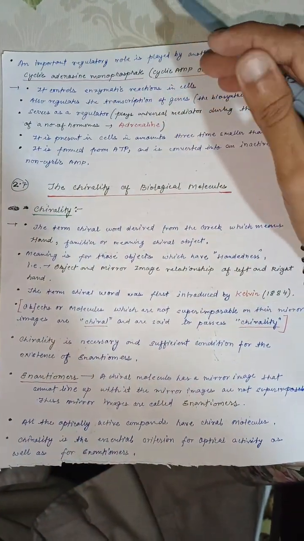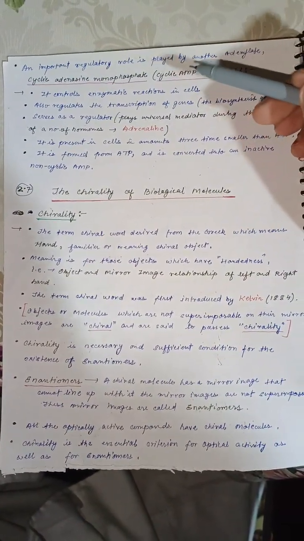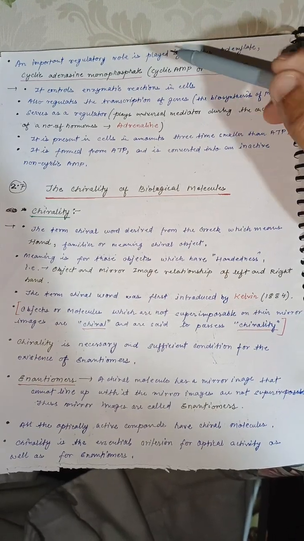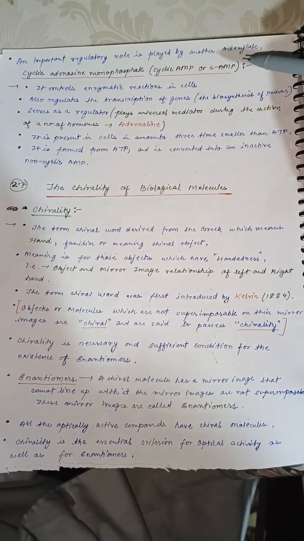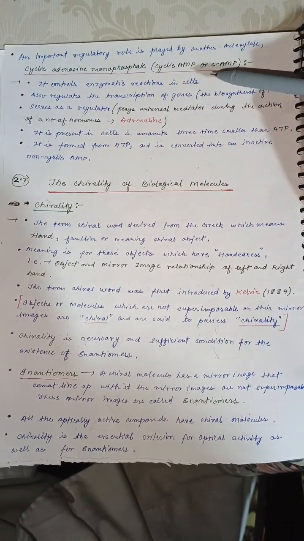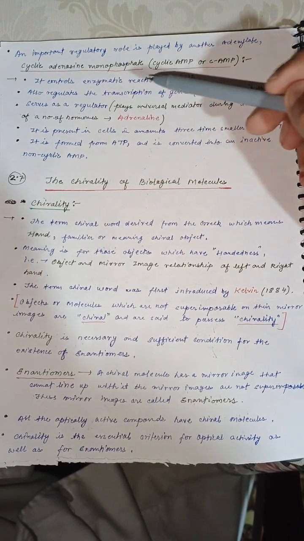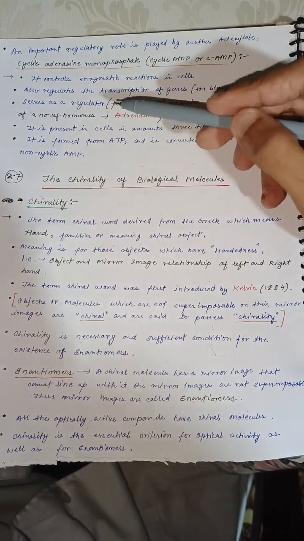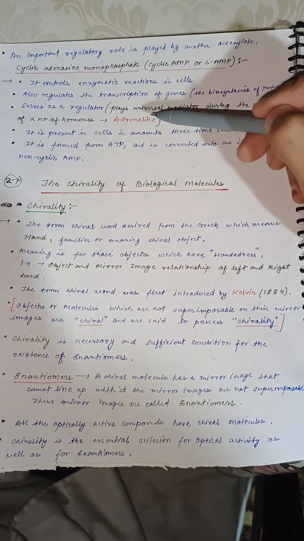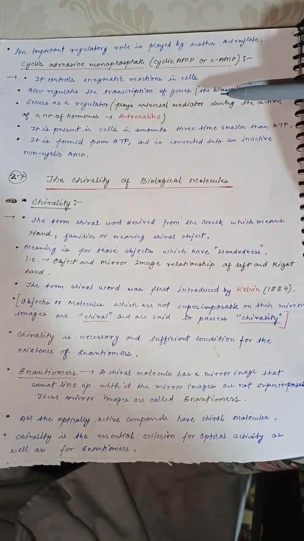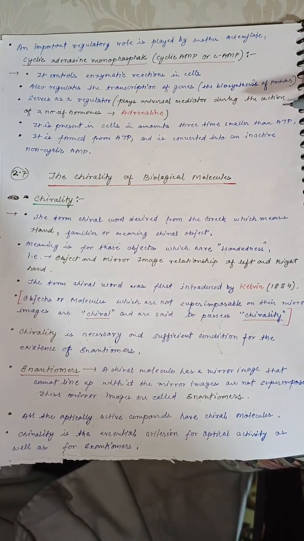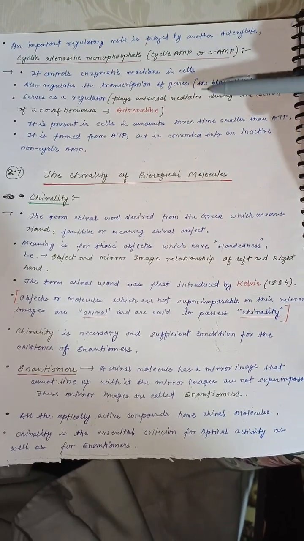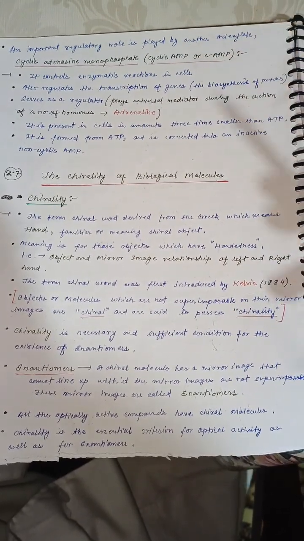And this is cyclic adenosine monophosphate, cyclic AMP. It controls enzymatic reactions in cells. It also regulates the transcription of genes and serves as a universal mediator during the action of a number of hormones like adrenaline. It is present in cells in amounts three times smaller than ATP. It is formed from ATP and is converted into an inactive non-cyclic AMP.